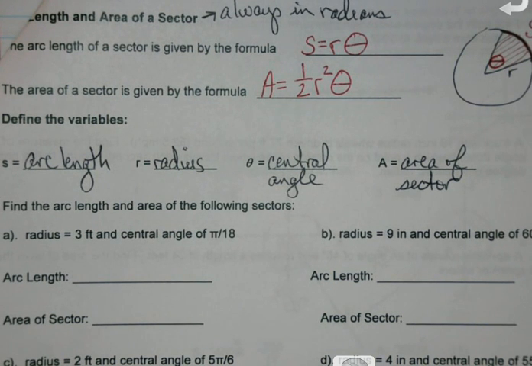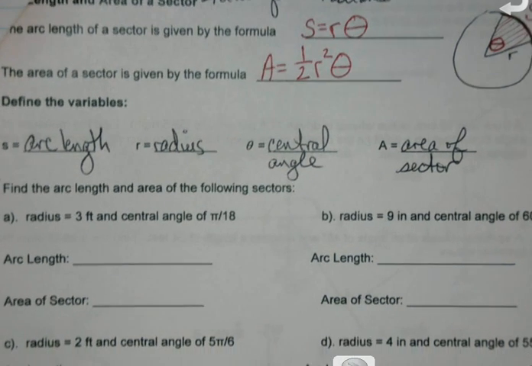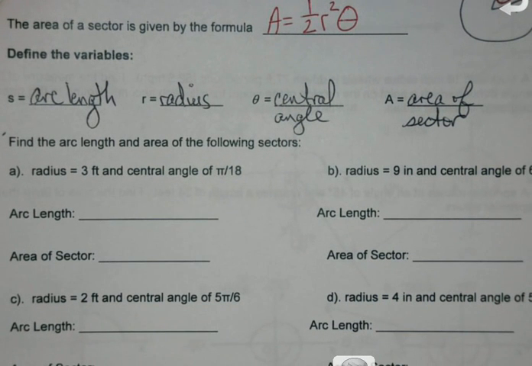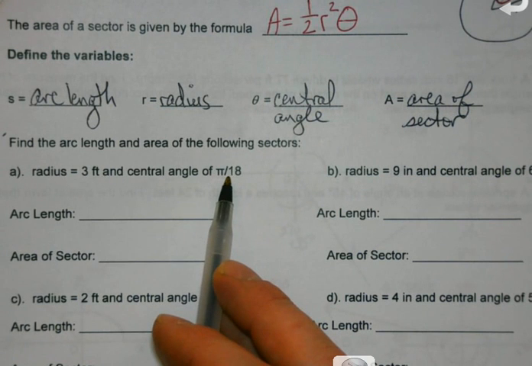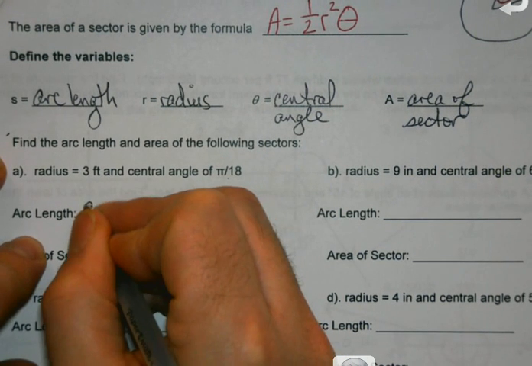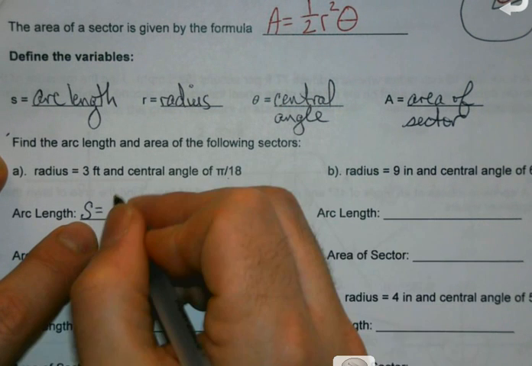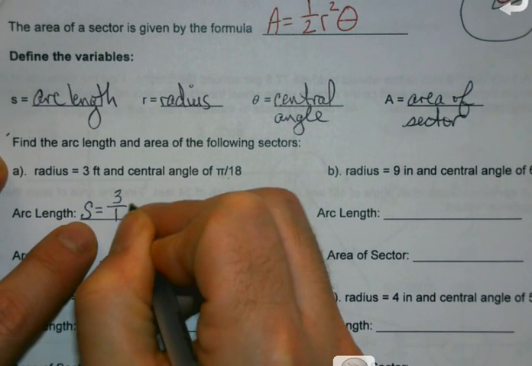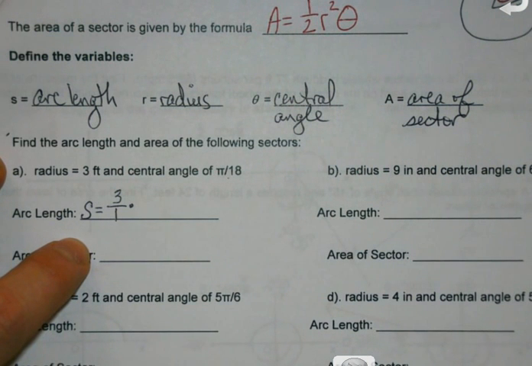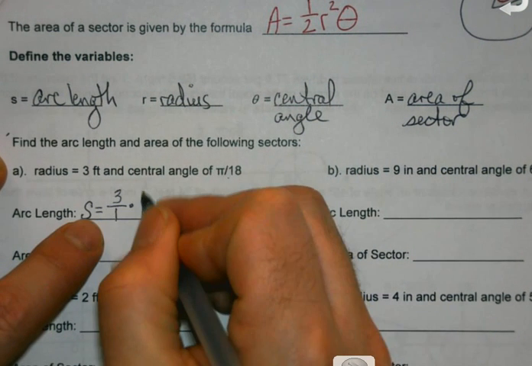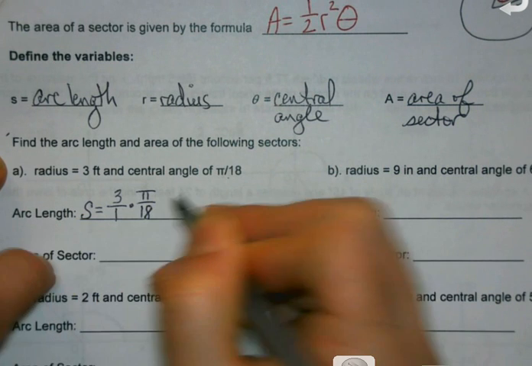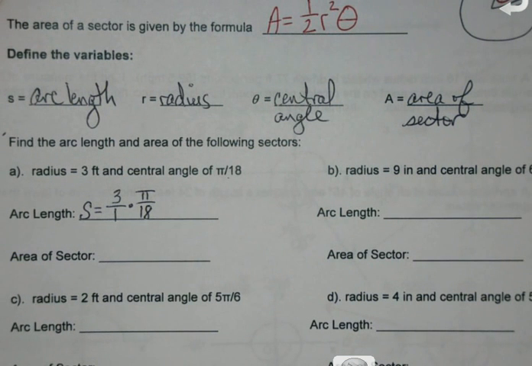So when I'm trying to find these, find the arc length and area of the following sectors. Okay, this one's already in radians. That's nice. So my arc length is the radius times this. Now, some of you may think this is strange, but I have my reasons. I'm going to turn that radius into a fraction, and I'll let you see why here. When I multiply it times the central angle, that's already a fraction. I don't want some of you thinking, well, do I multiply 3 pi and the 18, or maybe it's just the 18. If you do it this way, there's no doubt.